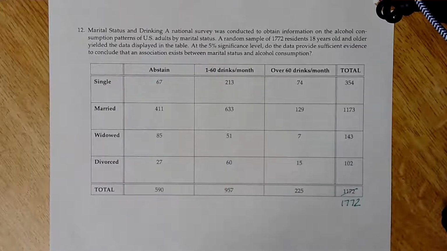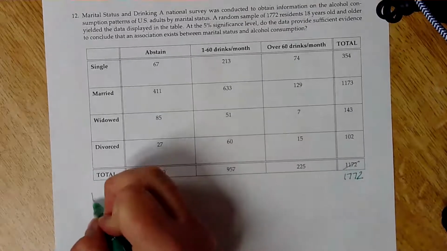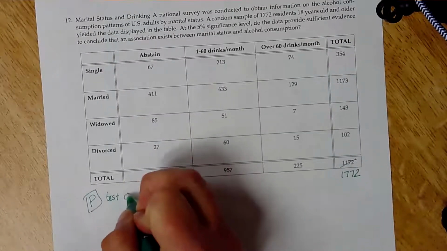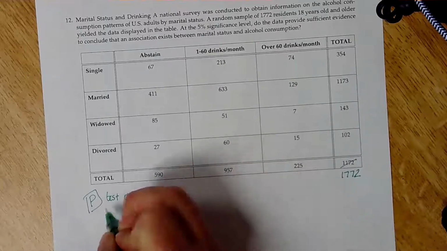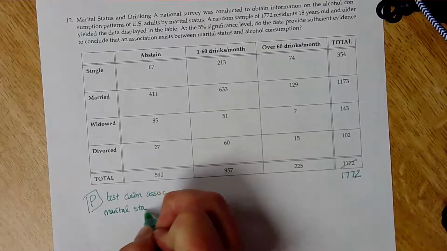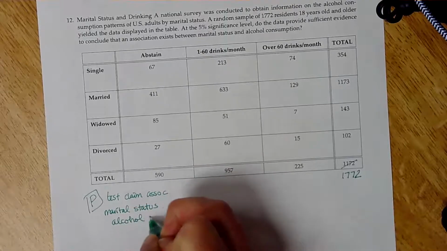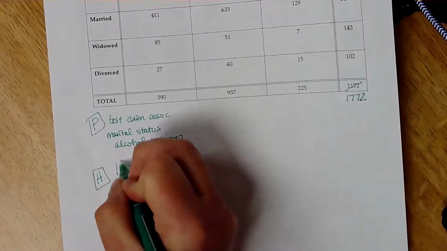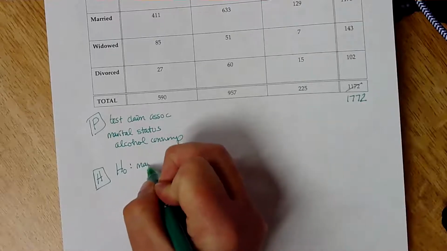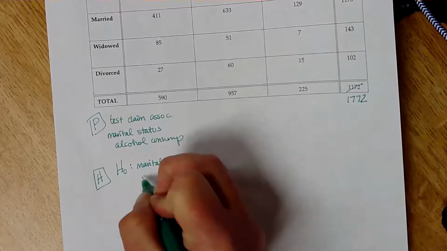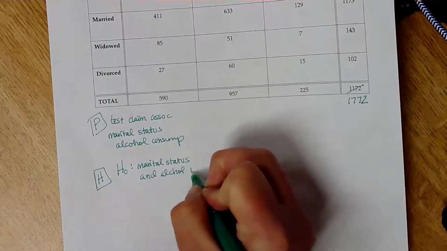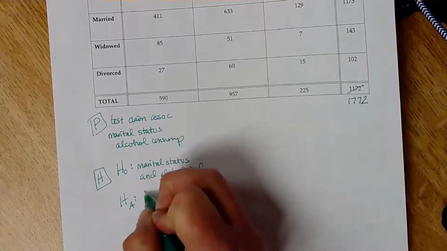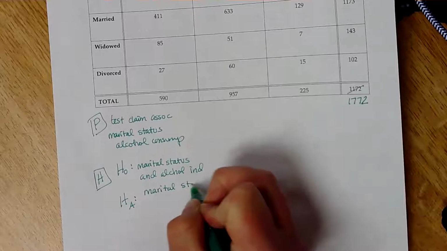At the 5% significance level, do the data provide sufficient evidence to conclude that an association exists between marital status and alcohol consumption? So we're being asked to test the claim that there is some sort of association between marital status and alcohol consumption. That means my null hypothesis is that marital status and alcohol are independent, and my alternative is that they are dependent, or not independent.